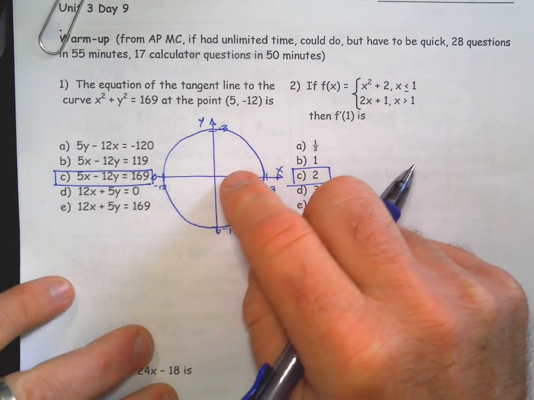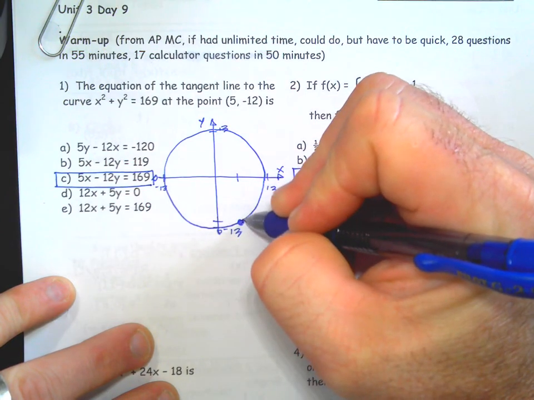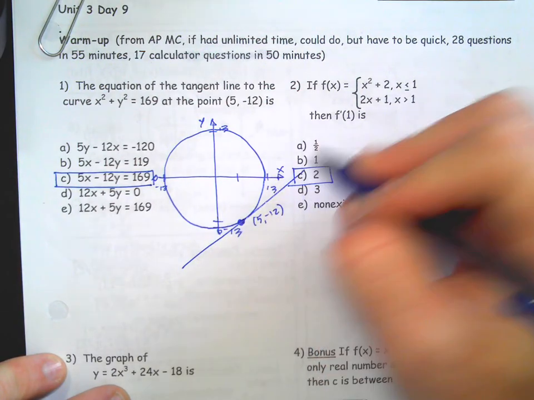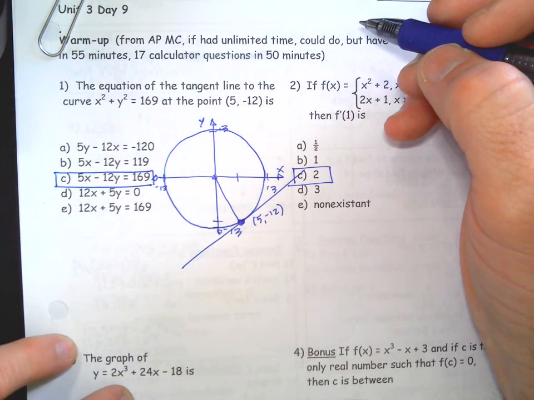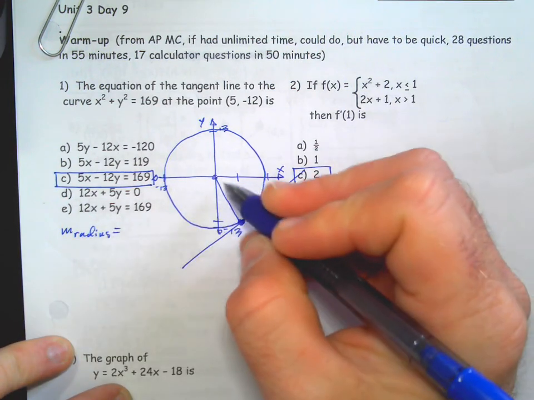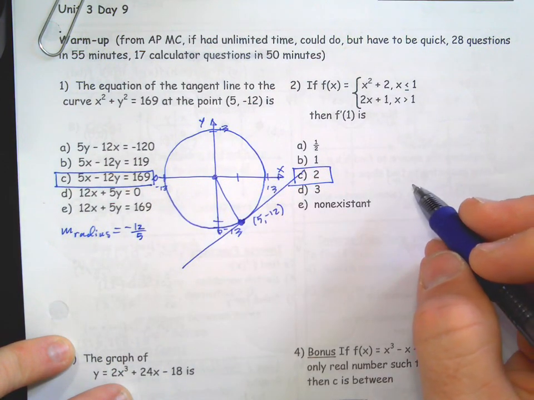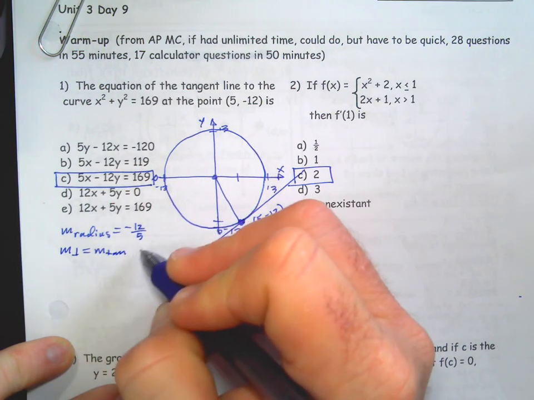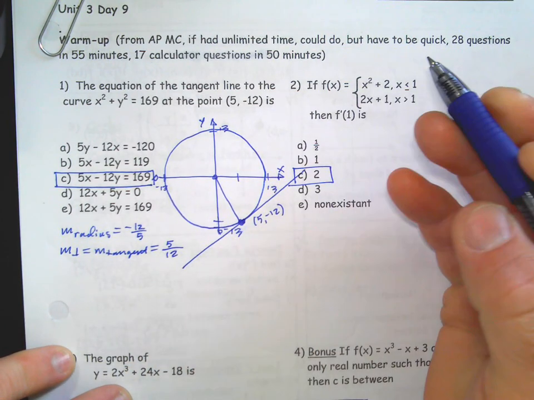So back to number 1. (5, negative 12) would be somewhere around here. I'm going to give you guys something like this on your test for sure. Tangent line's there. Draw the radius, right? And so what we know is that the slope of the radius, and just rise over run, just count down 12 to the right 5, negative 12 over 5. So the slope perpendicular to that, which would be the slope of your tangent line, is the negative reciprocal of that. And it should be positive.